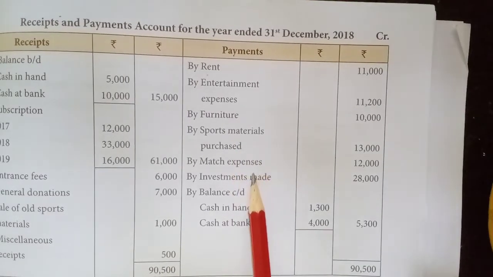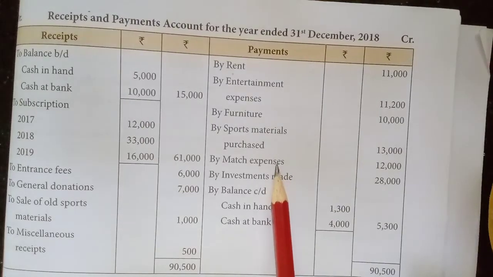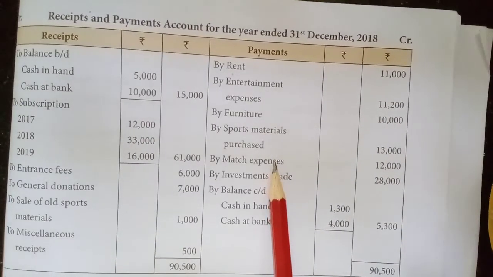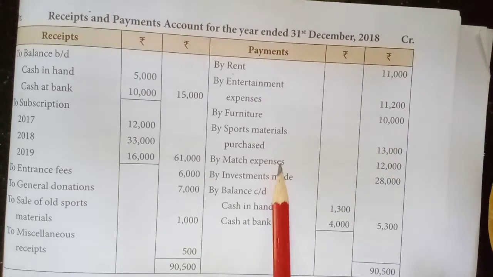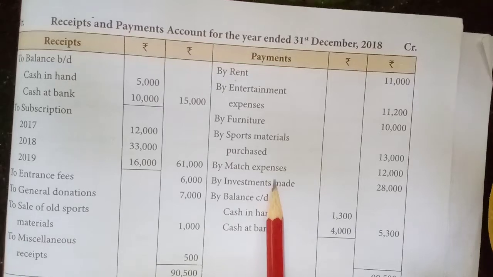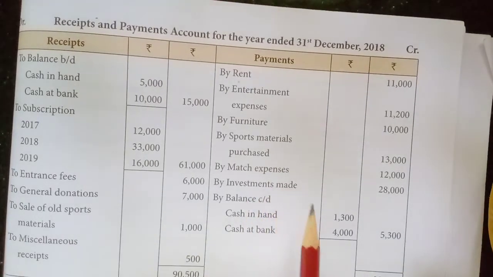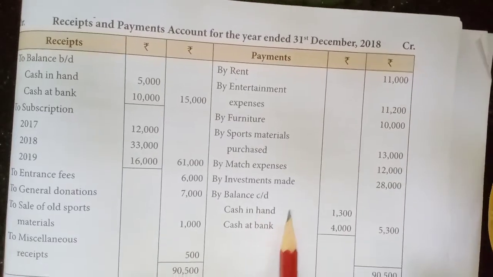Then match expenses. If a match fund is given, then we should adjust in that fund only, and should not enter this in the income and expenditure account. Here it is not given, so no problem. You can write it in the income and expenditure. Investment made is an asset. Then these two are also assets.